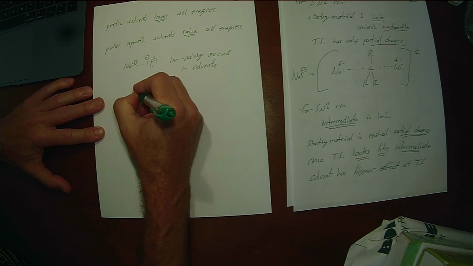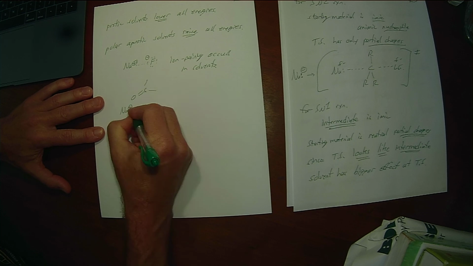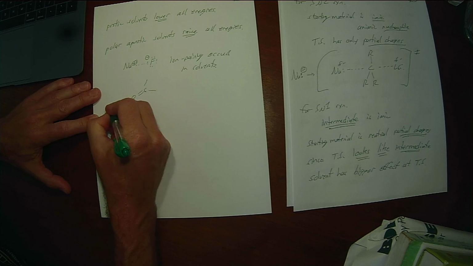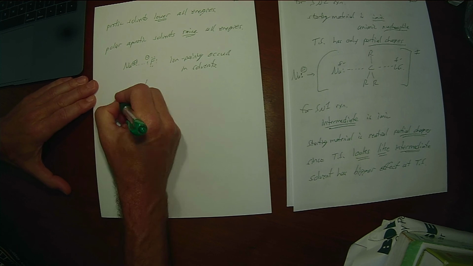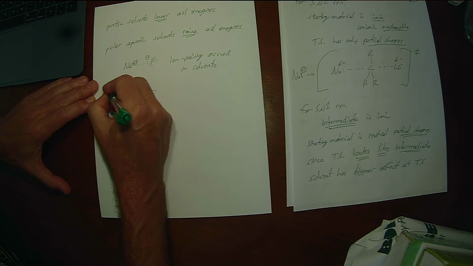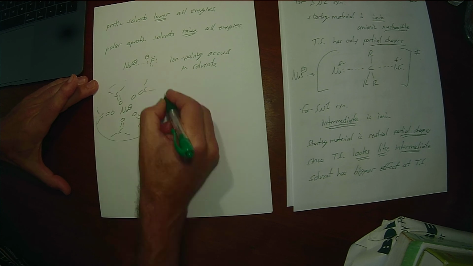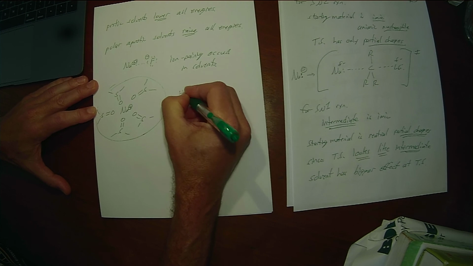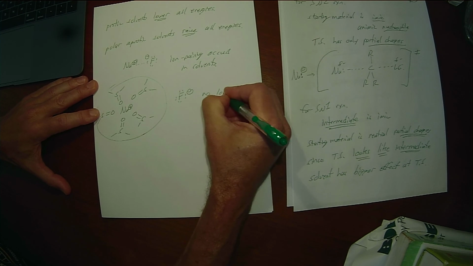I just used dimethyl sulfoxide as the example. You surround the sodium with the negative end of the dimethyl sulfoxide dipole. Get this big solvent shell around it, right? And then fluoride's over here, no longer ion paired.